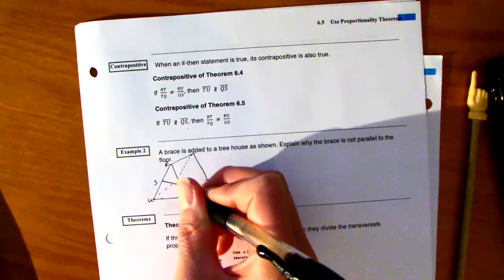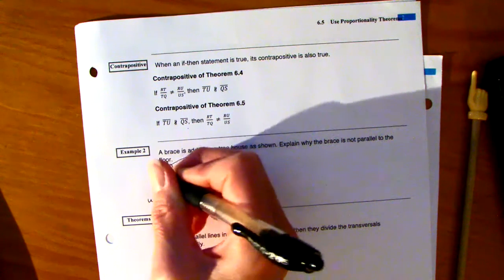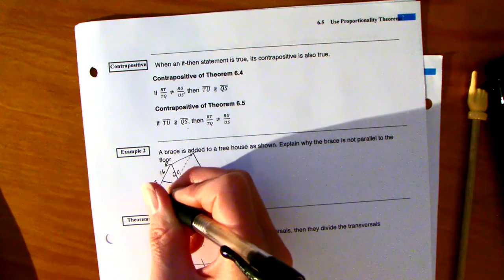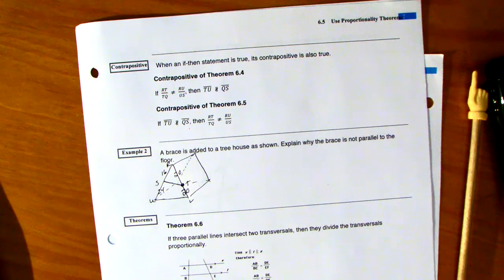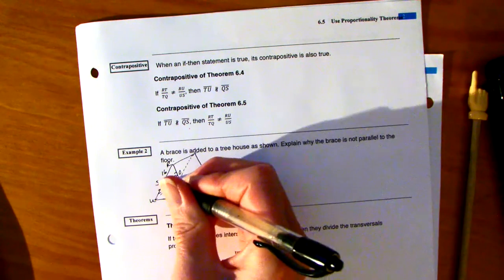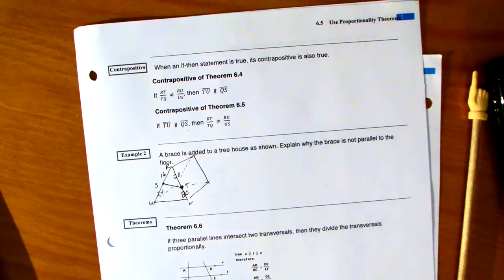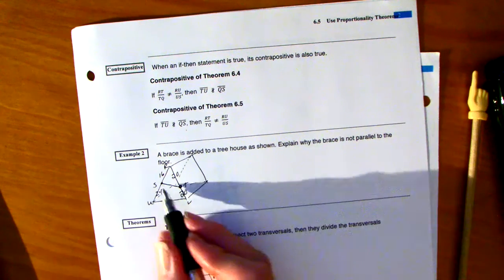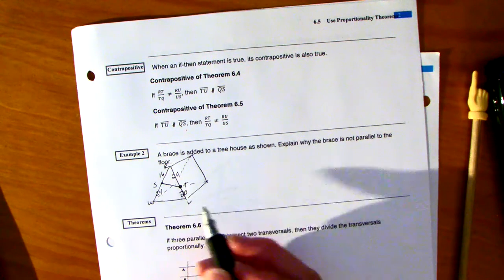The lengths are 20, 16, and 24. So a brace is added to a treehouse as shown. Okay, so S to T. Explain why the brace is not parallel to the floor. So how come ST is not parallel to UV?